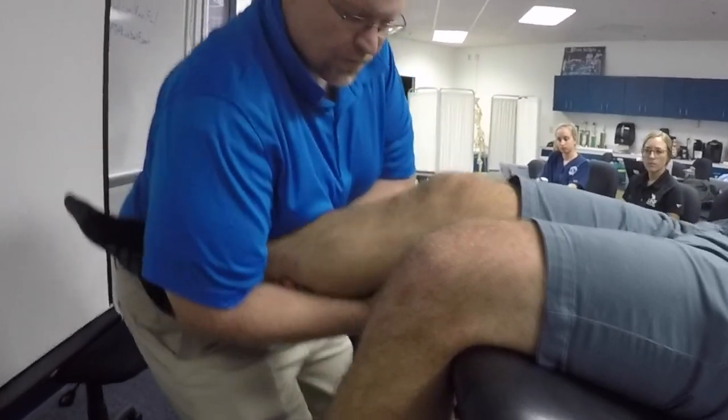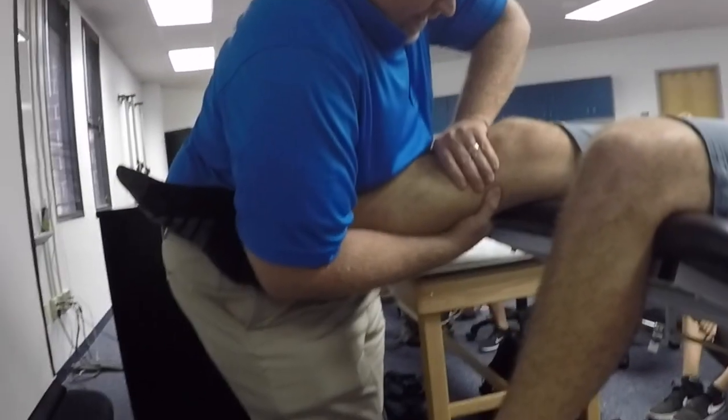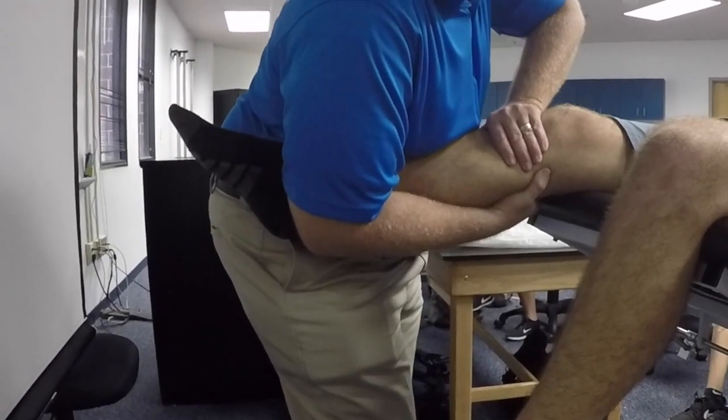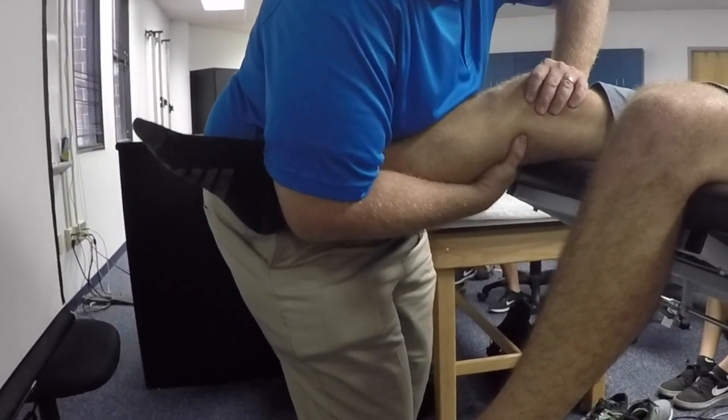You're going to have to cradle the weight of the limb, okay? But if I wanted to look at a posterior glide, I can just be here with my hands. Again, my fingers are assessing that, and I can just go with that plane, posterior glide. If I want to do an anterior glide, just make sure you stabilize the femur and get a feel for that anterior glide.